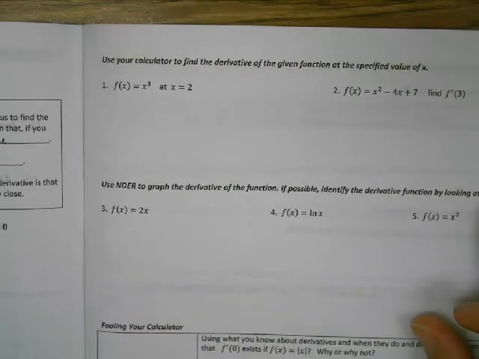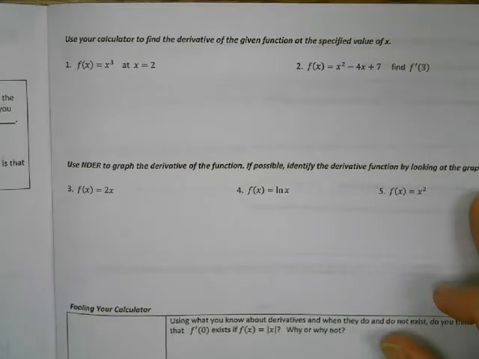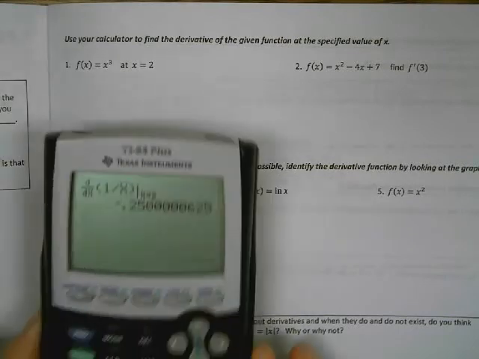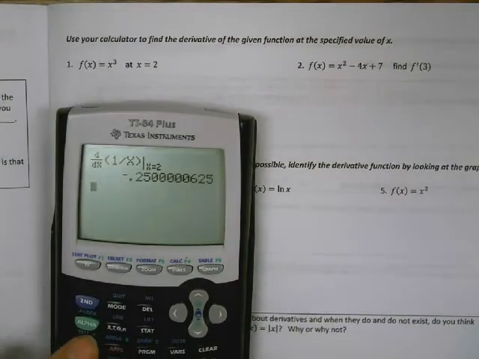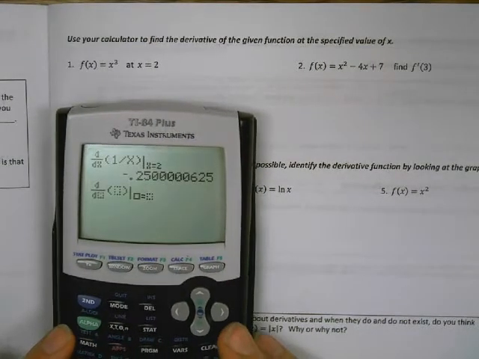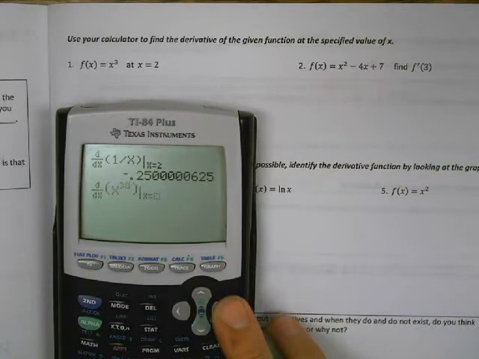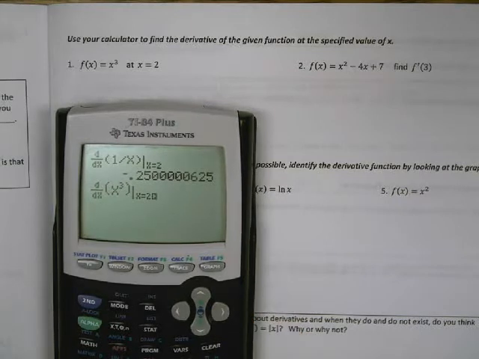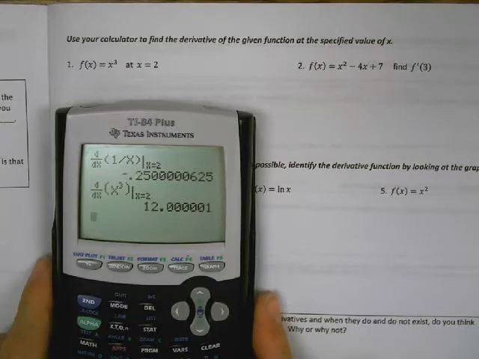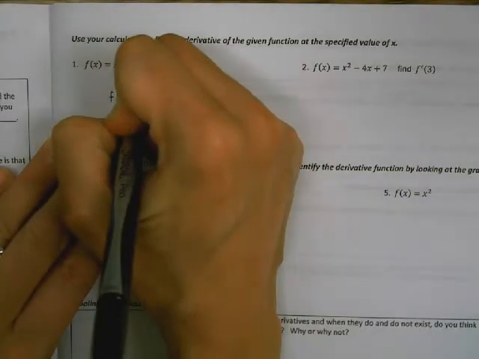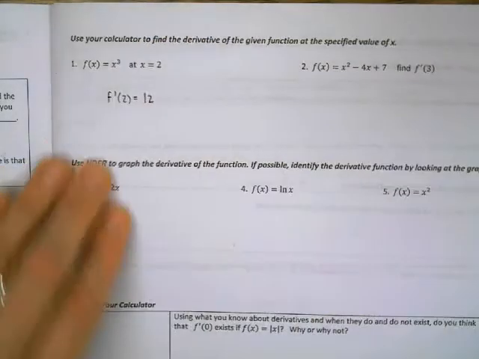So to give you a chance to practice that notation, we'll do a few more using our calculator to find the derivative at that specific value. So again, just to run through it, I'm going to do Math 8. My independent variable is going to be x. My function is x cubed, and I'm finding the derivative at 2. Okay, so we would say our derivative, f prime of 2, is equal to 12.